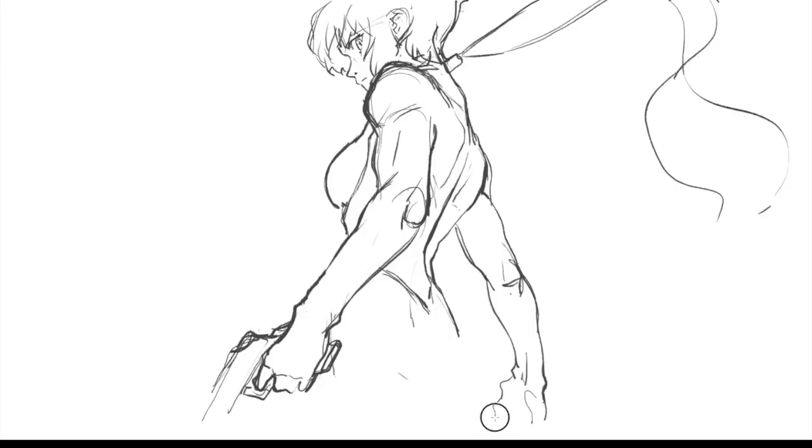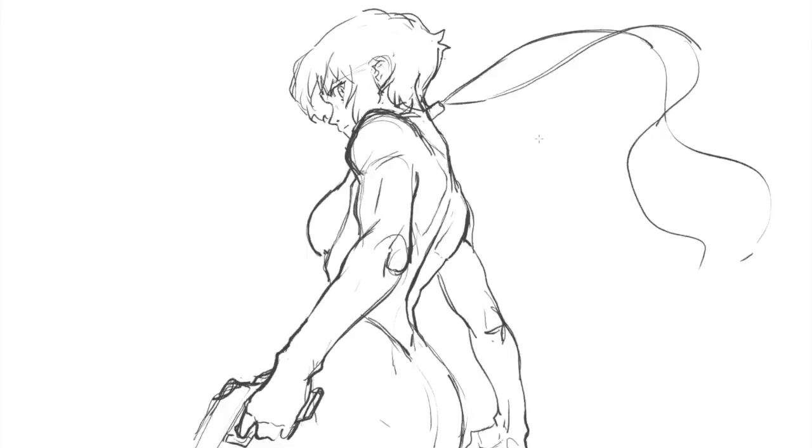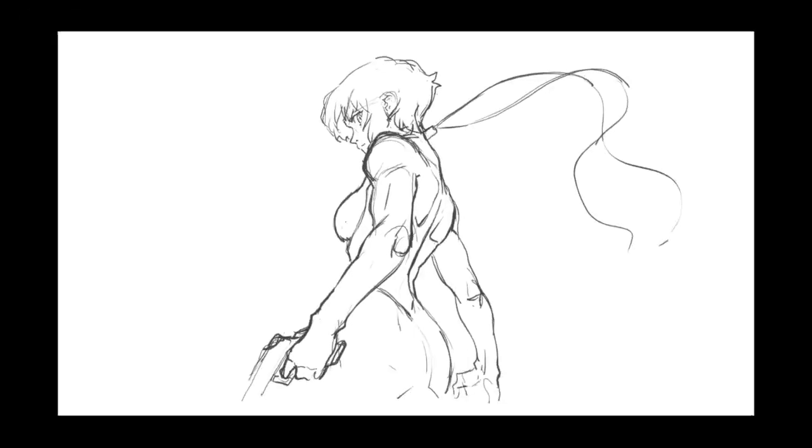And you can see, in the back view, I didn't really add any muscles other than showing the shoulder blade and kind of the outline of the rib cage there and how the line falls back.